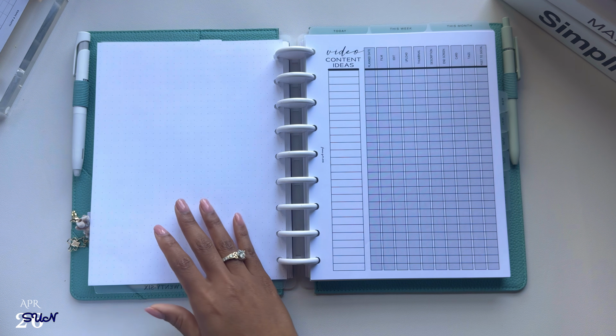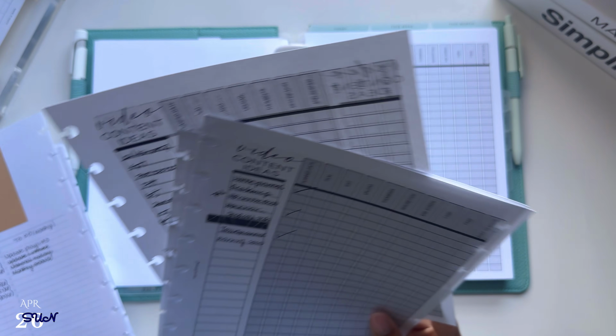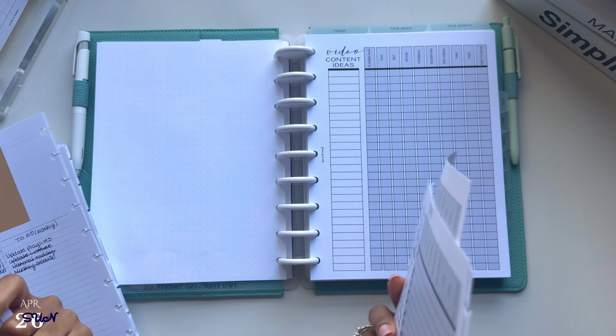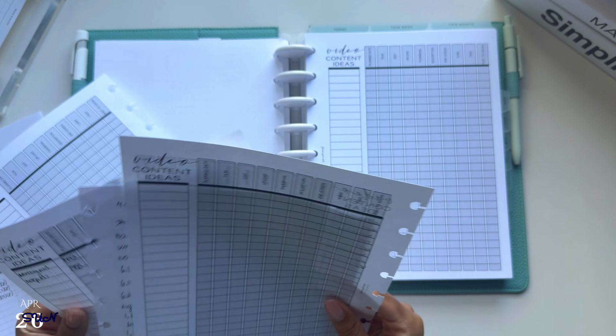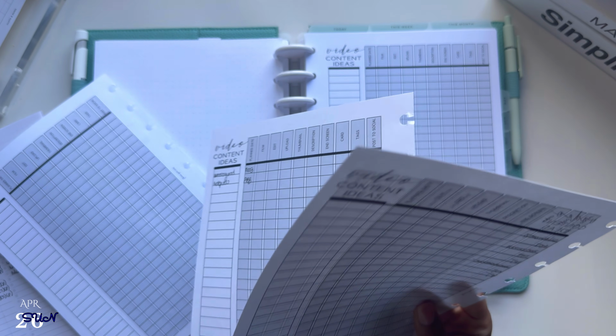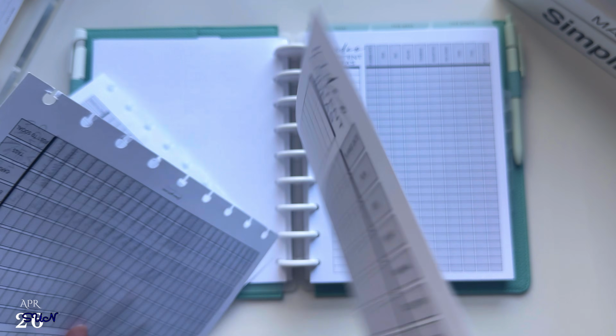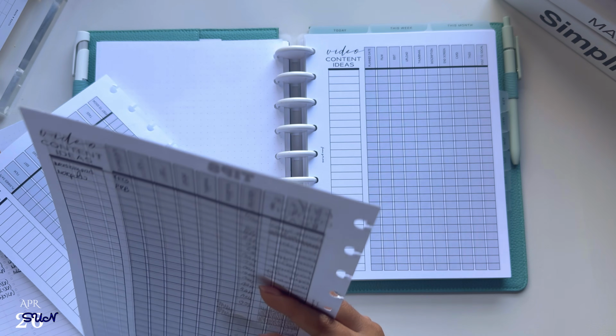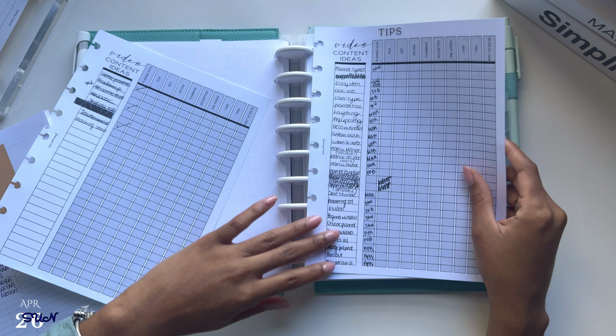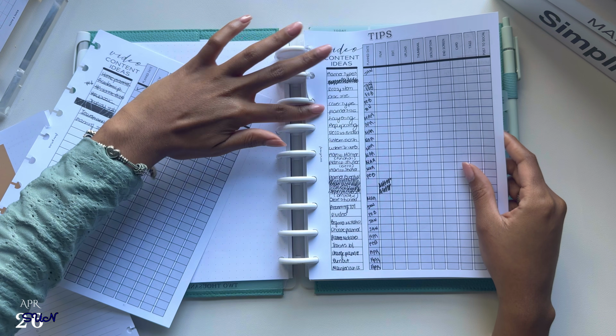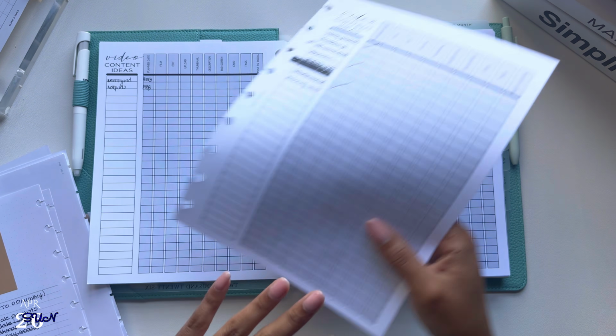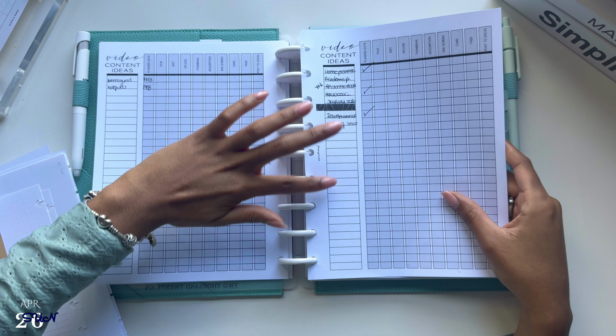Next page is going to be our list of content ideas. Can't wait until I'm done with some of these pages so I can move them over. Where is that page? You know what? Let's just add these in because we have them here. That page probably got tangled up in some of the other pages.